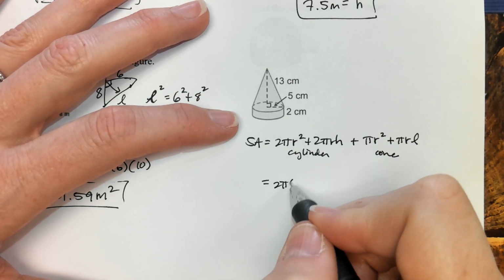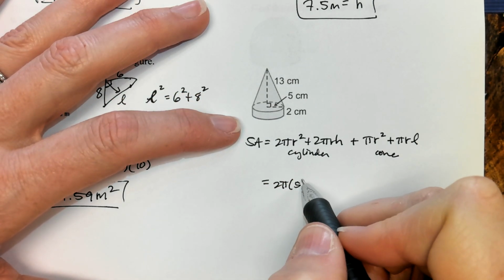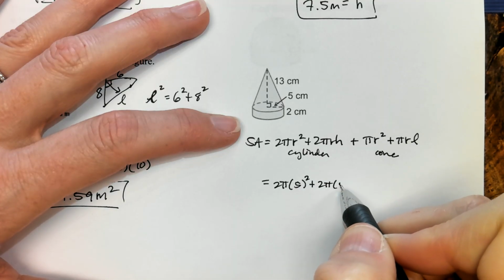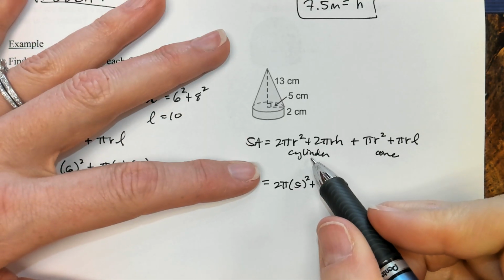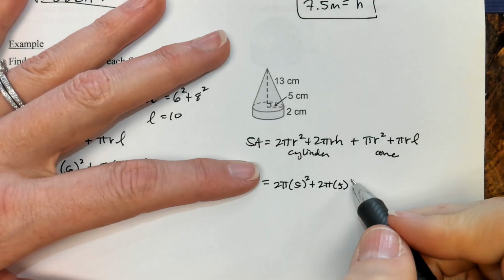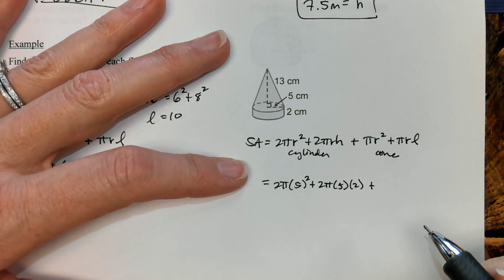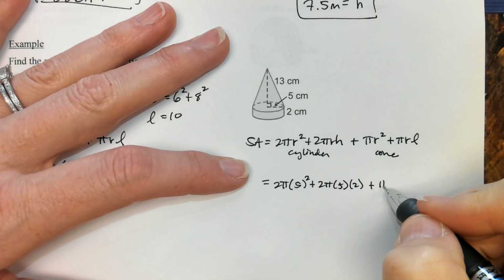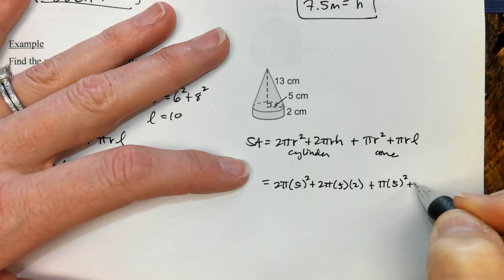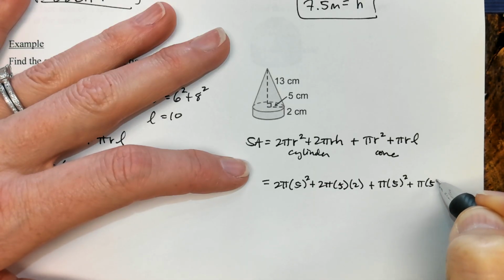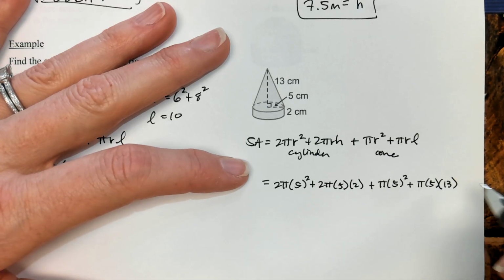So 2 pi, and the radius is 5 squared plus 2 pi, again 5, and the cylinder height is a 2. And then we've got the cone, so pi 5 squared plus pi 5 and slant, which is 13.